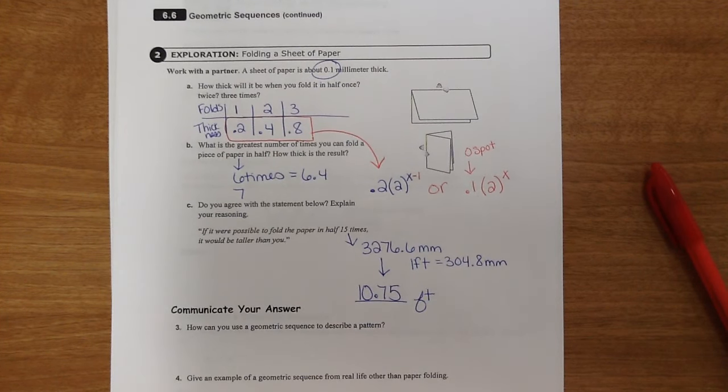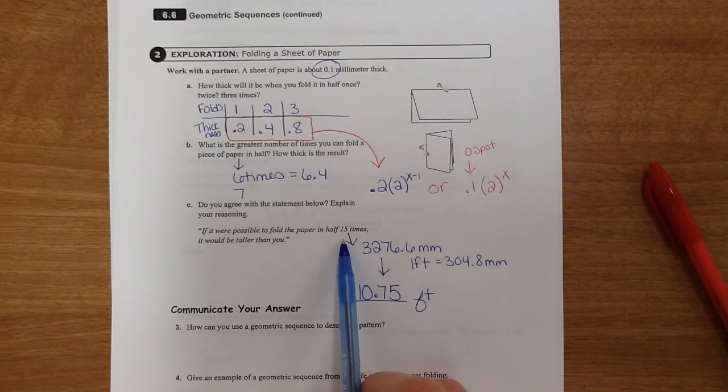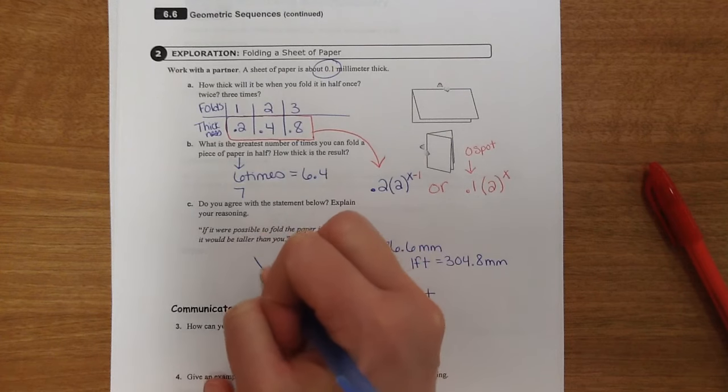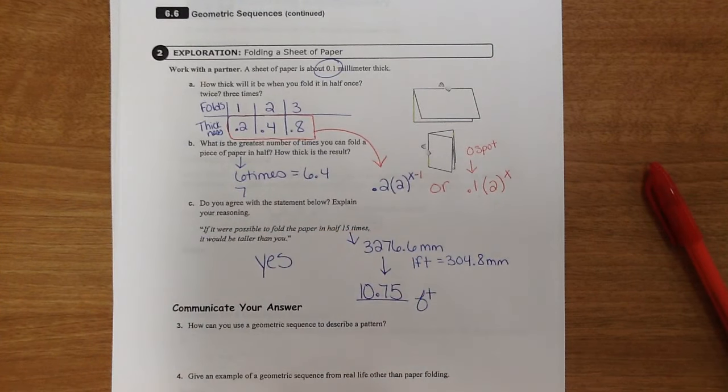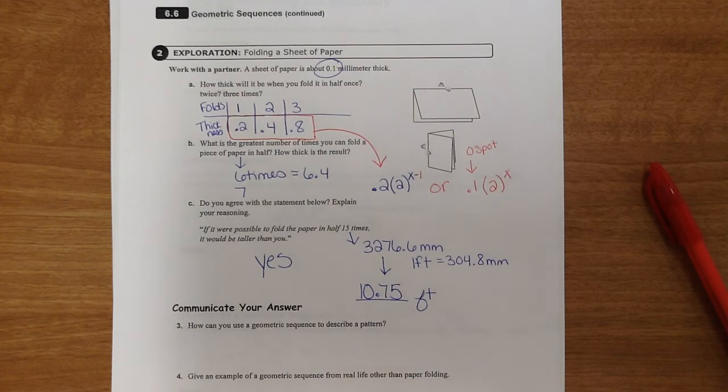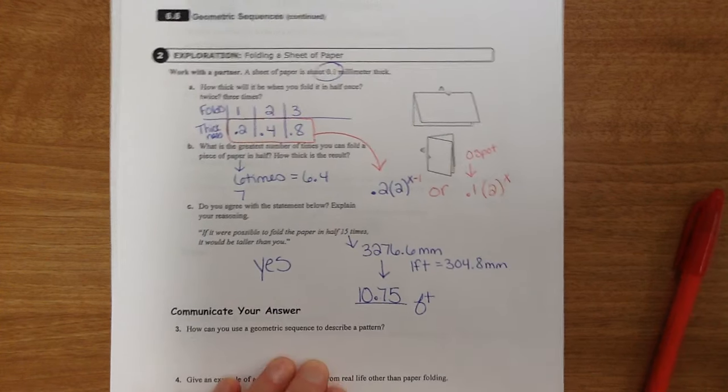So if you could fold a paper 15 times, would the thickness be taller than you? And the answer is yes. Okay. So they're just trying to give you a comparison, if you have a large number, plugging it in and comparing it to something that you know, like your height. Okay. So essentially that's geometric sequences.